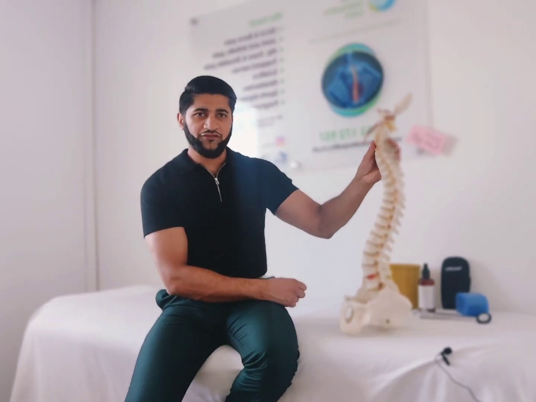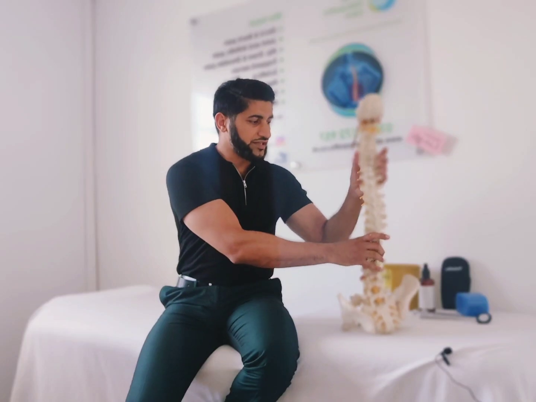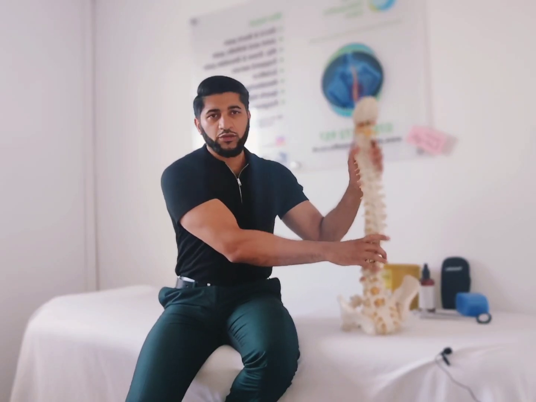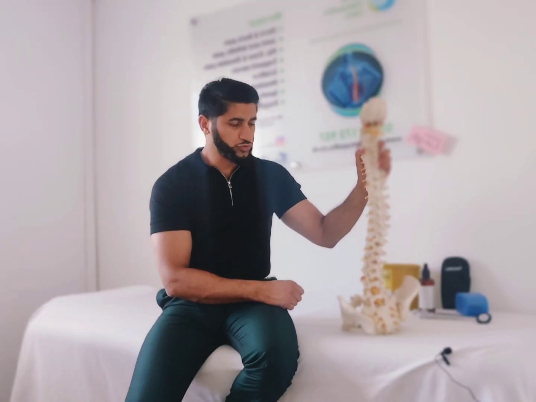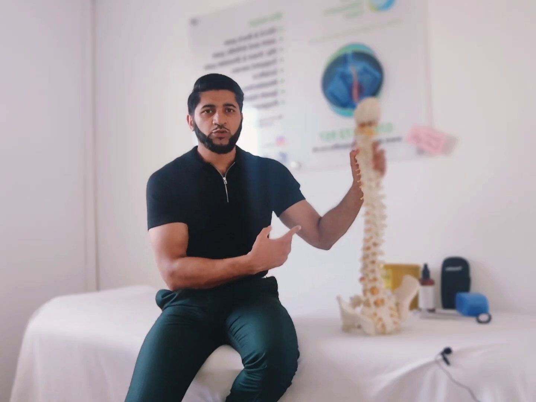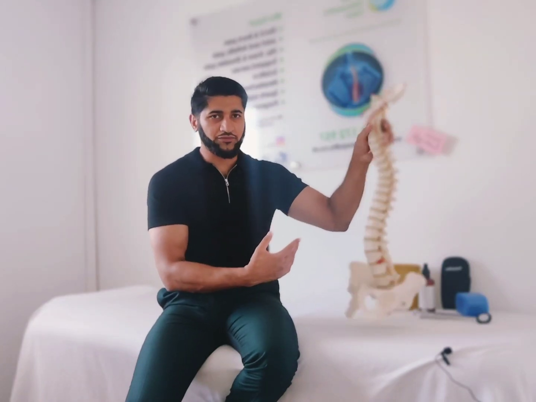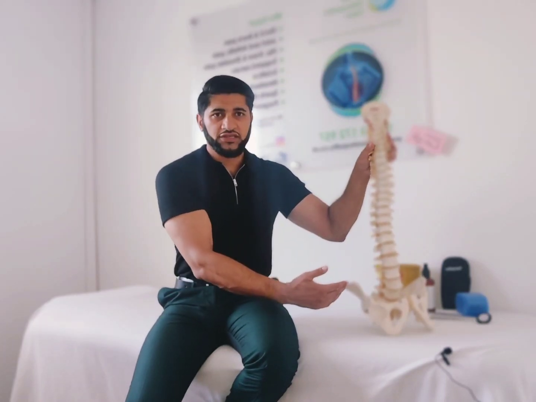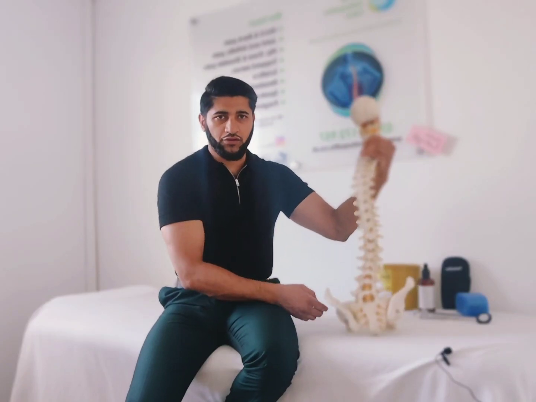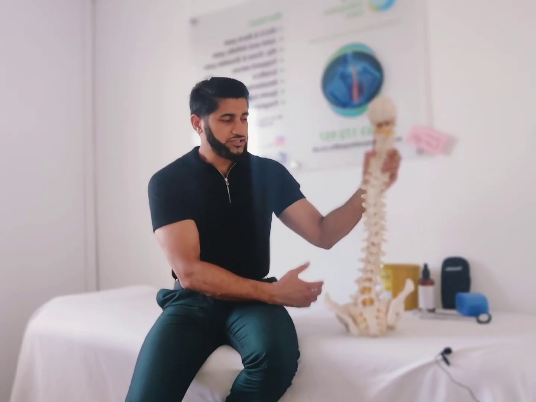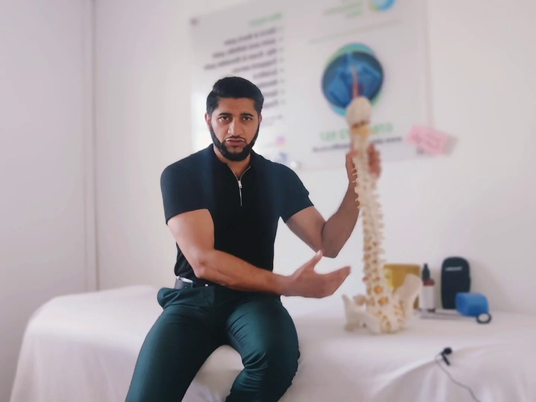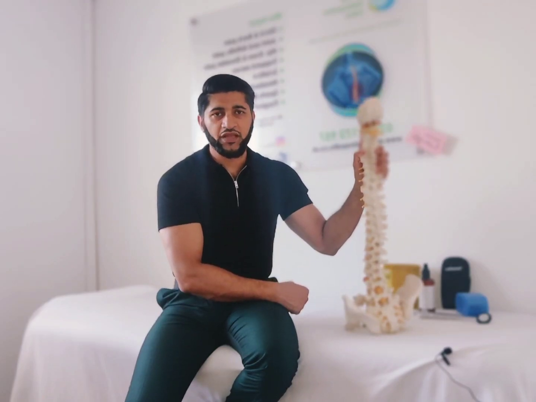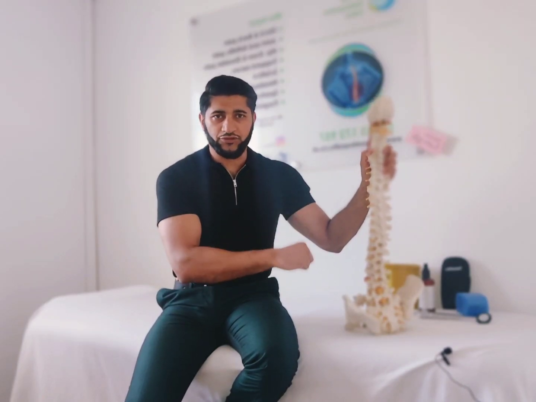Now, moving to the focus of our video today, I said scoliosis. In order to appreciate scoliosis, we see the patient either from the front and or the back. Initially, my examination generally is examining from the back and then from the front also.